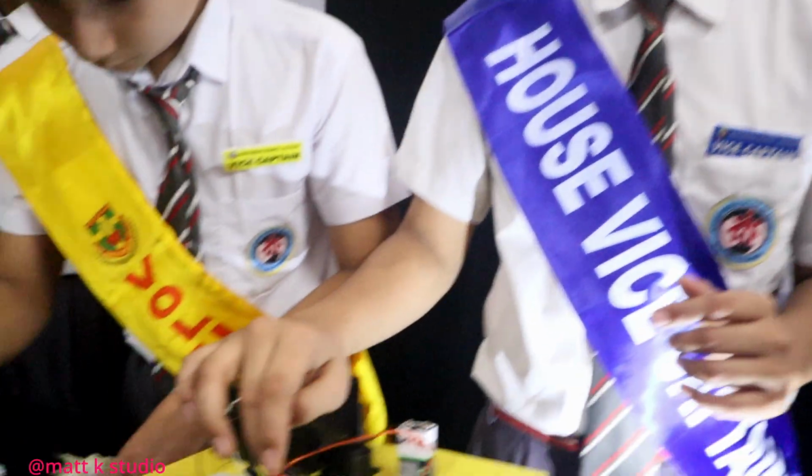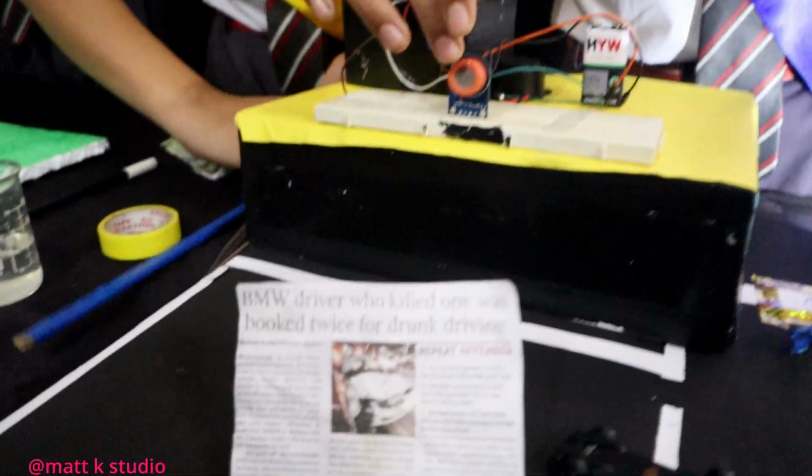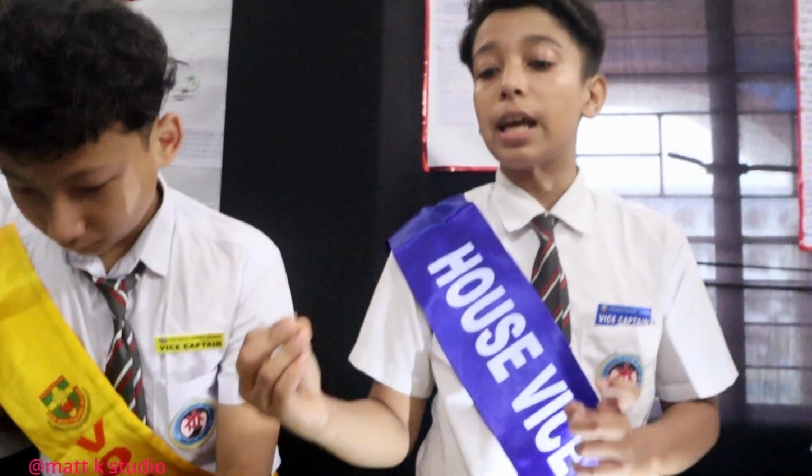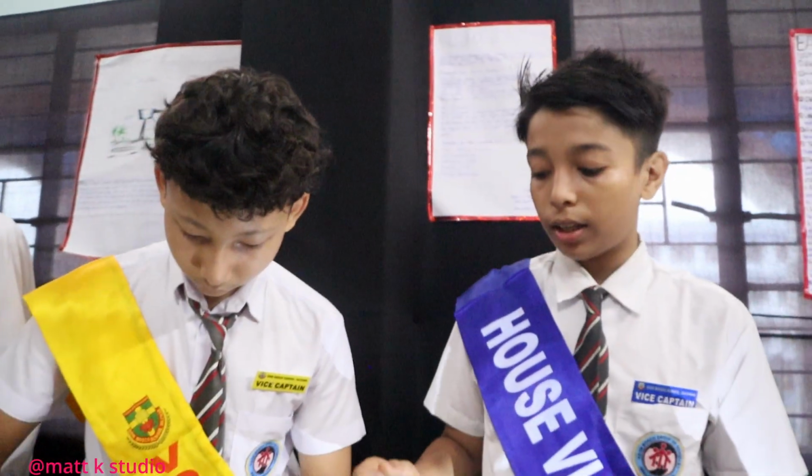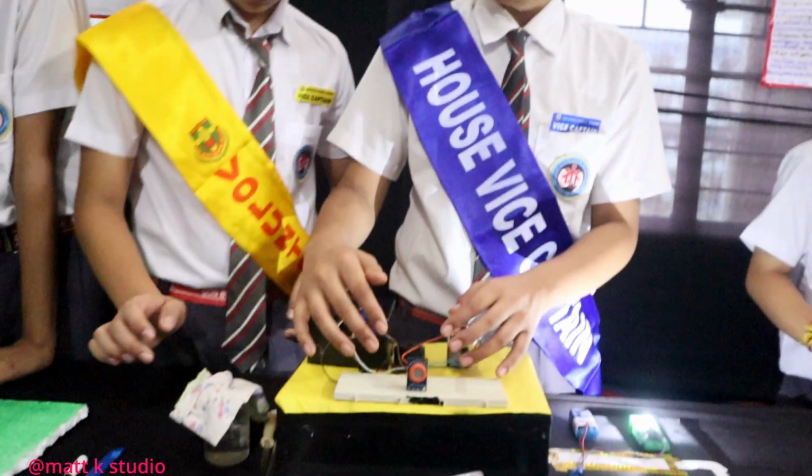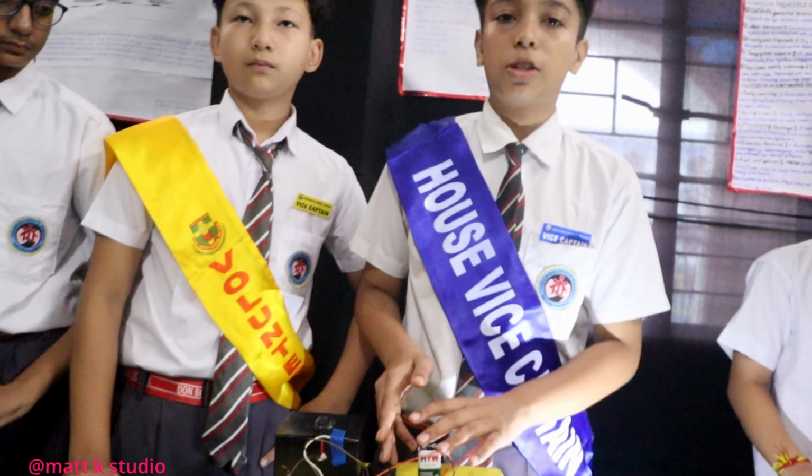And this is an MQ3 sensor. It is also known as a semiconductor sensor, which senses the alcohol in air vapor or senses the smell. And this is a breadboard, some jumper wires, and this switch box.